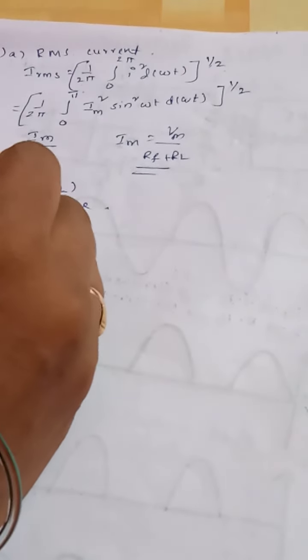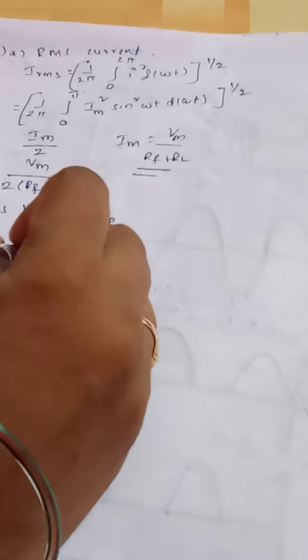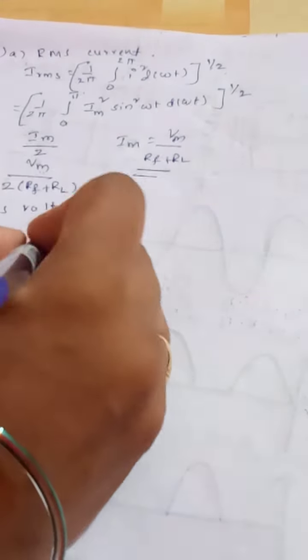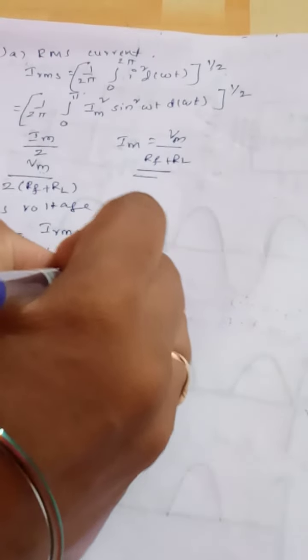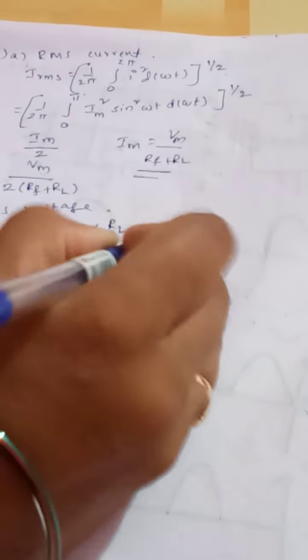Now similarly RMS voltage. So RMS voltage we will get as Vrms is equal to IRMS into RL. So IRMS, what we got? Vm by 2 of Rf plus RL into RL.